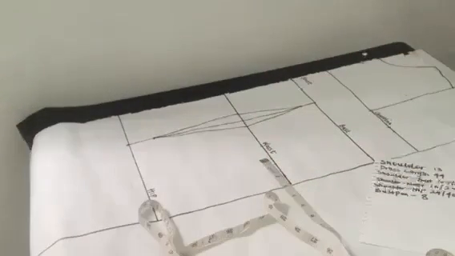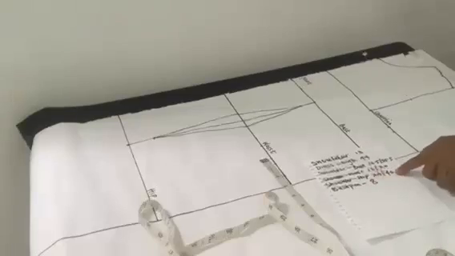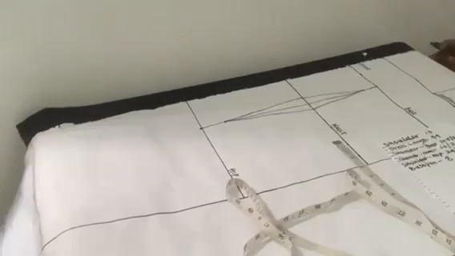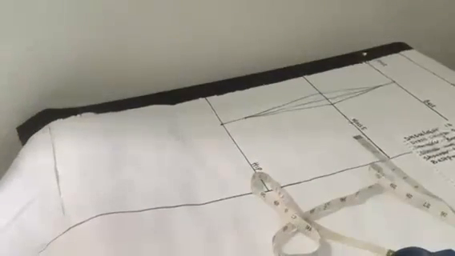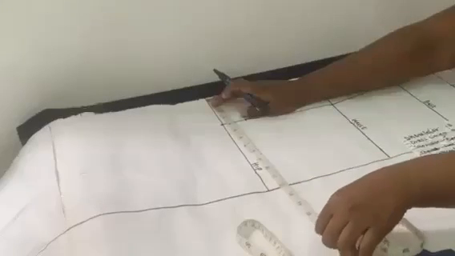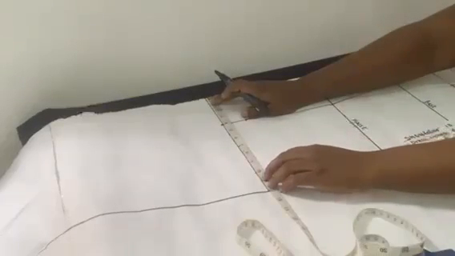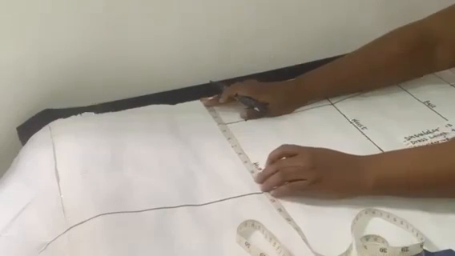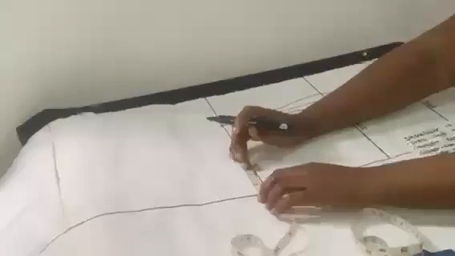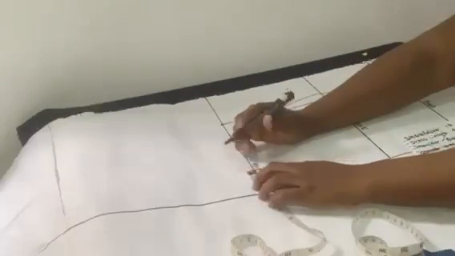So the next measurement is my hip. My hip is 40, so I'll divide that by 4. Let me just move this up a bit. I'll divide my hip by 4, so I have 10 inches. Then I'll add my ease of ½ inch.